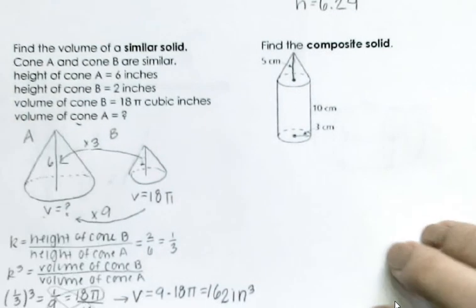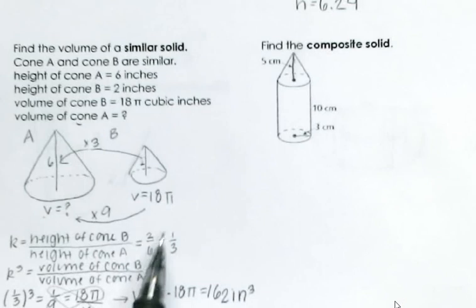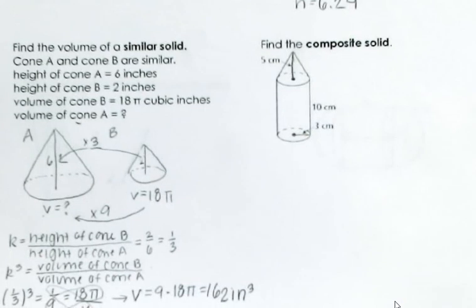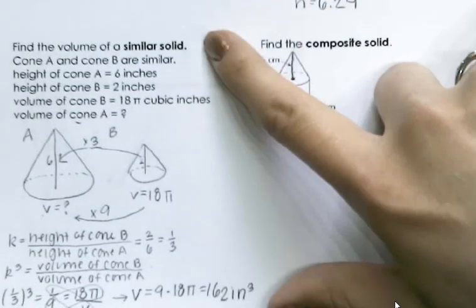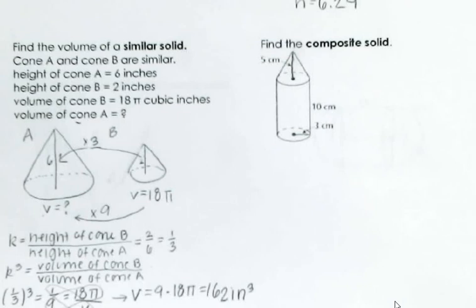So when we take 18 pi times 9, we get that new volume, which is what we've done over here. So you could think about it either way. Alright, and again, this is for similar solids. Just a quick note about that. That means the dimensions of those cones in proportion to each other are the same.